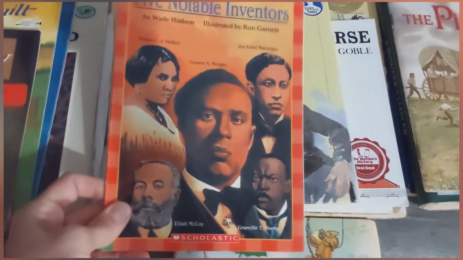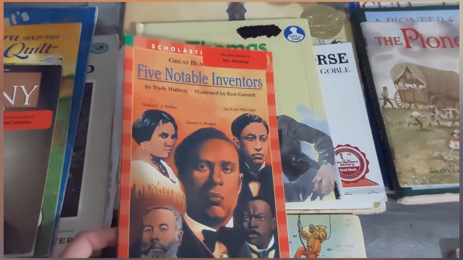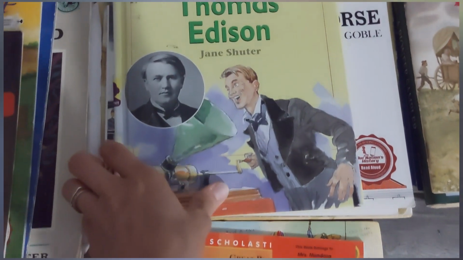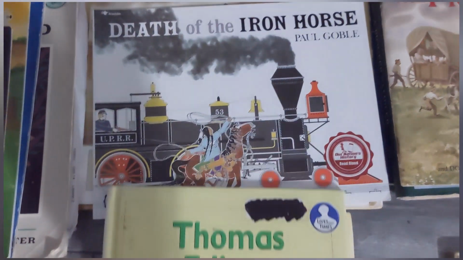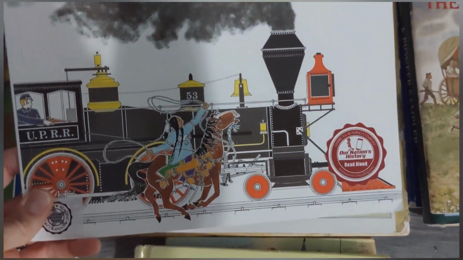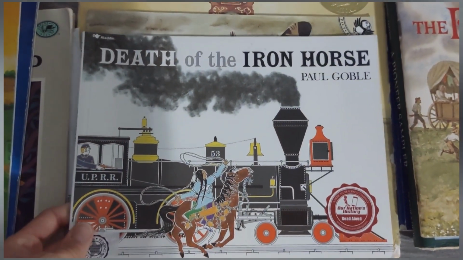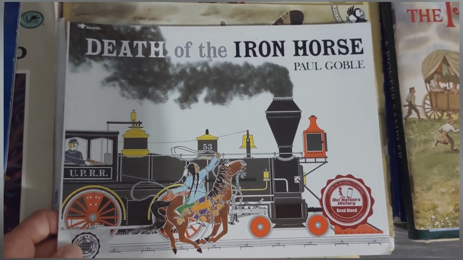And then it's nice to have a little bit of a diverse history. So here's some other inventors other than the typical Thomas Edison. I just happen to have a picture book I got free. Another free one. Almost all of these, honestly. I've just been collecting books for way too long.